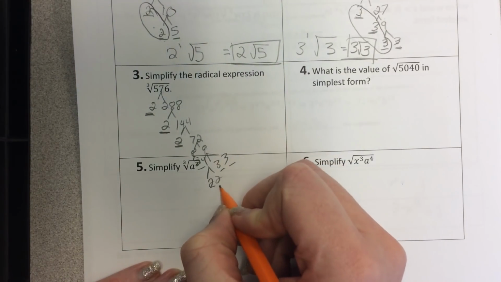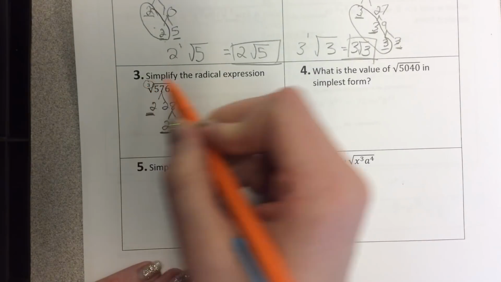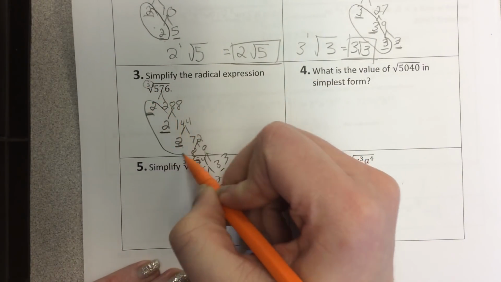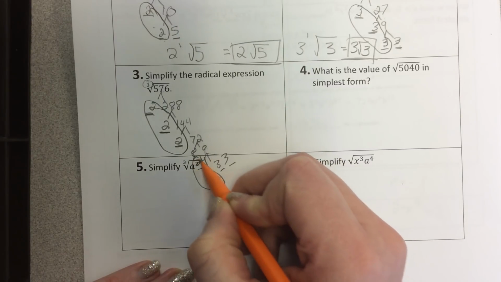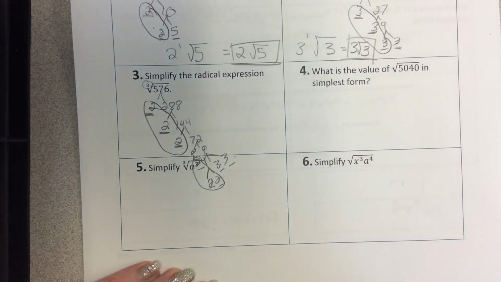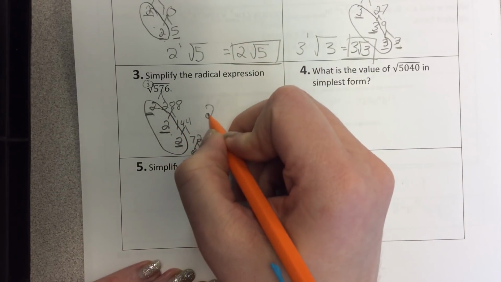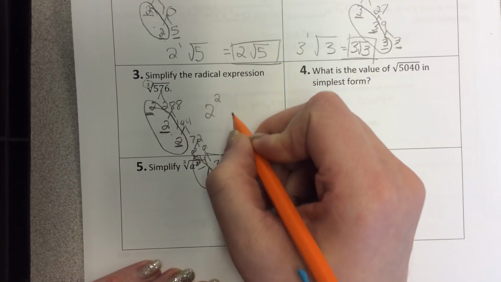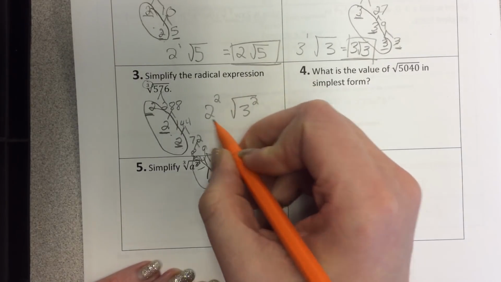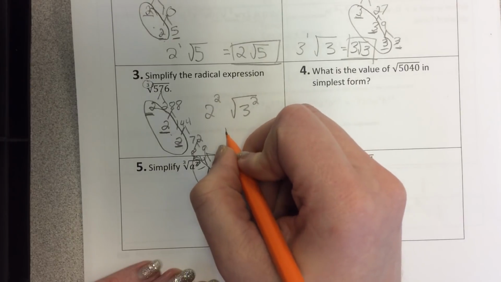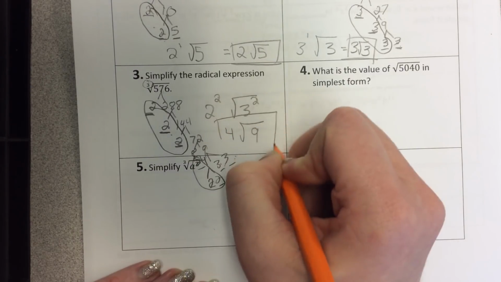Alright, so now I'm at all prime numbers. So I'm going to group by 3. 1, 2, 3. 1, 2, 3. 1, 2. So there's not enough to make a group, but I have 2 groups of 2, and then inside I have 2 3s. And then I'm going to simplify this. So 2 squared is 4, 3 squared is 9.